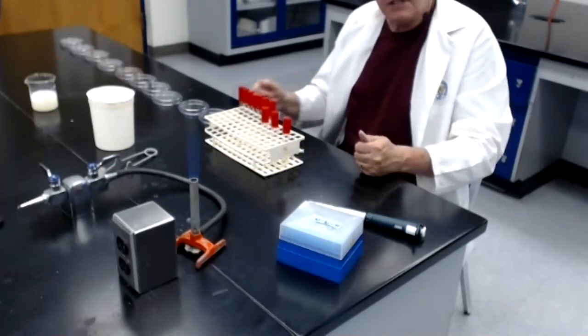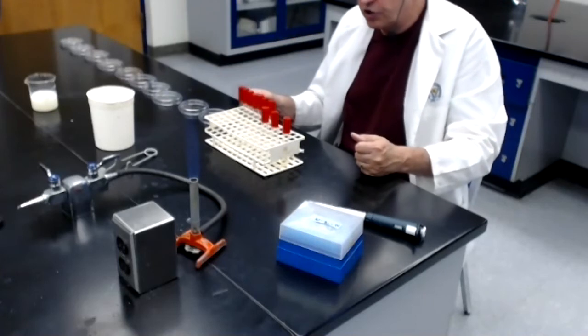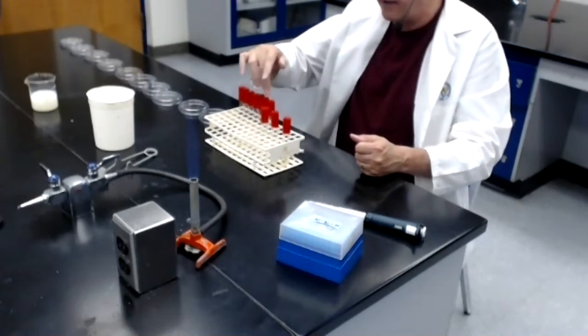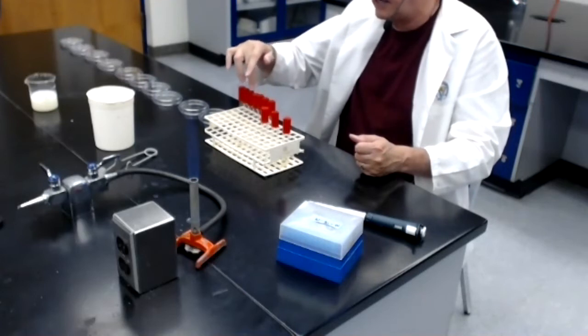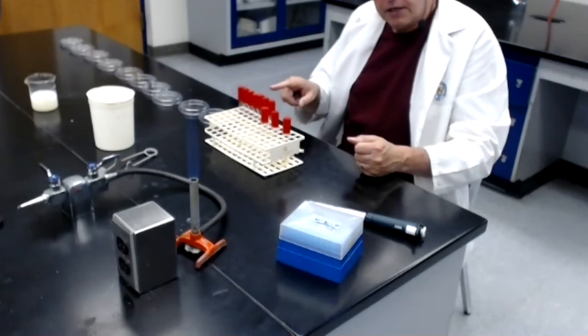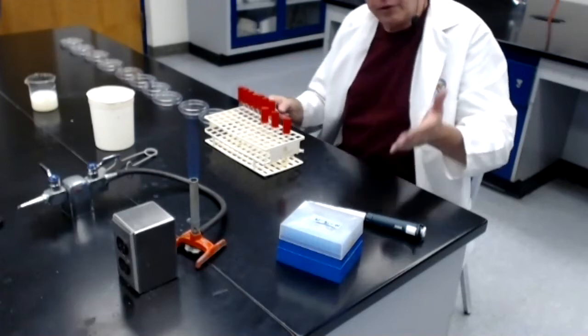So I'm just going to continue now to finish off these dilutions. I'm going to go from tube 3 to tube 4, 4 to 5, 5 to 6, 6 to 7, 7 to 8, 8 to 9, and 9 to 10. Each of those transfers being a 1/10 dilution of the previous tube.